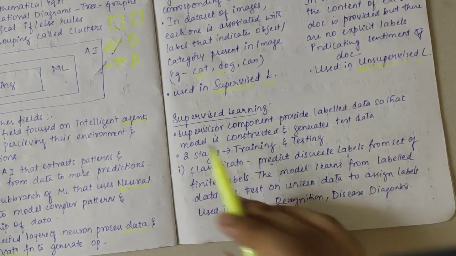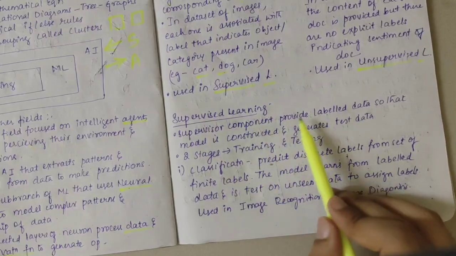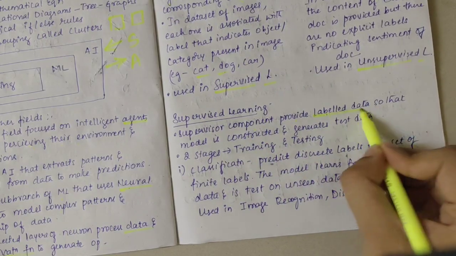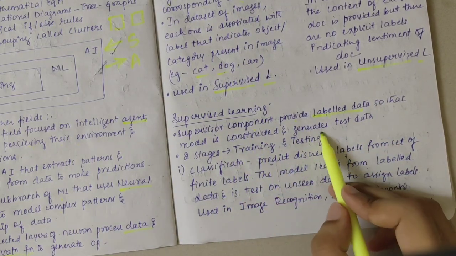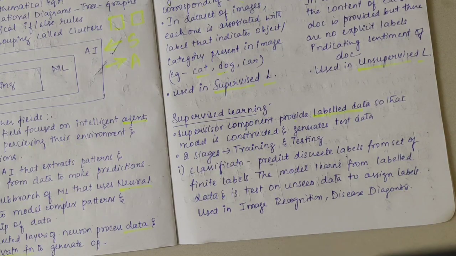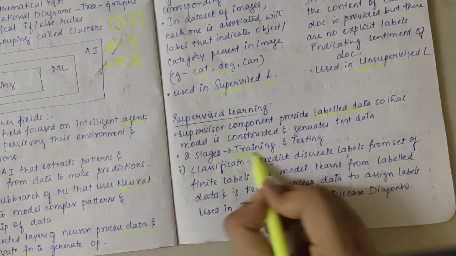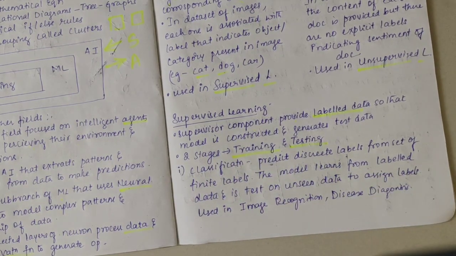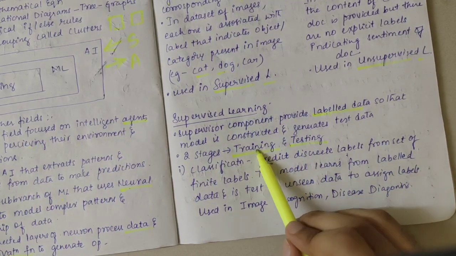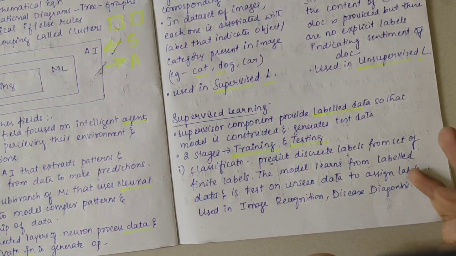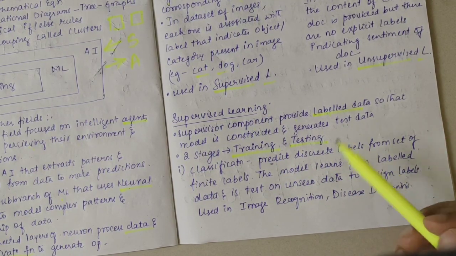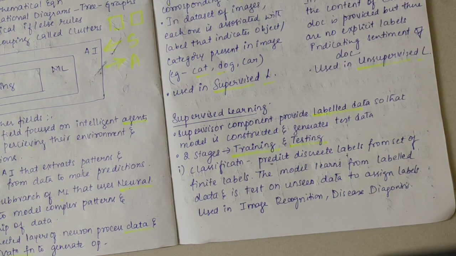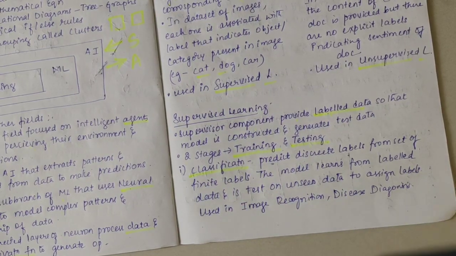Looking into supervised learning, a supervisor component provides labeled data so that a model is constructed and generates results on test data. There are 2 stages here: training and testing. Based on the labeled data, a training model is developed, and then test data is given as the input, and the output or results are generated. Supervised learning is of 2 types: classification and regression.